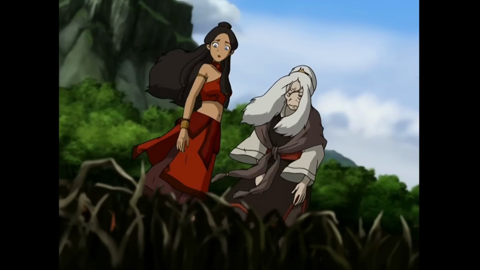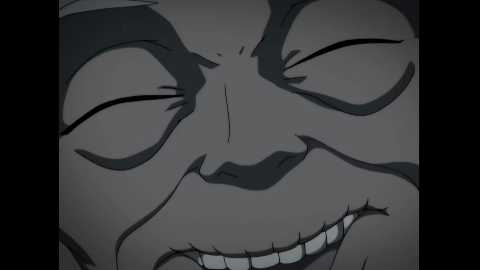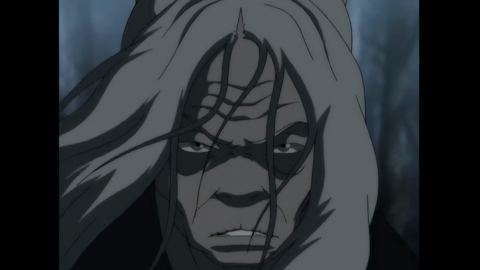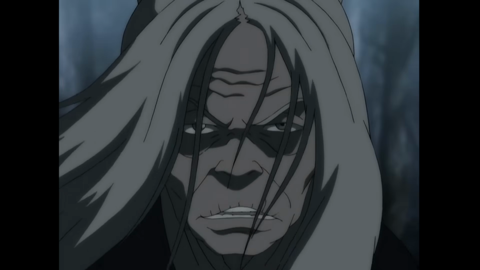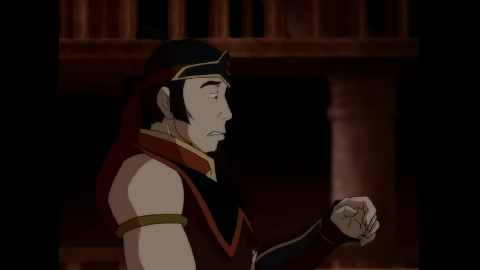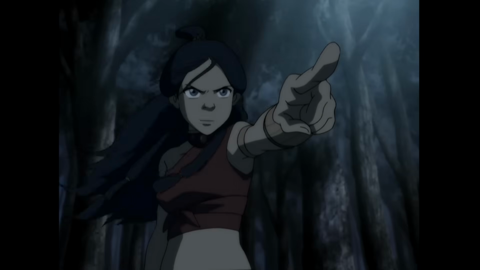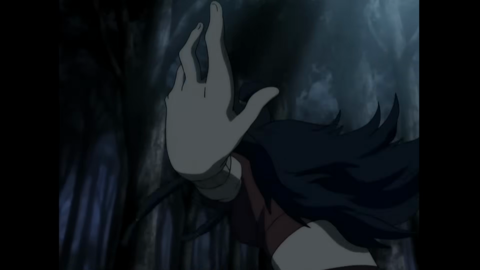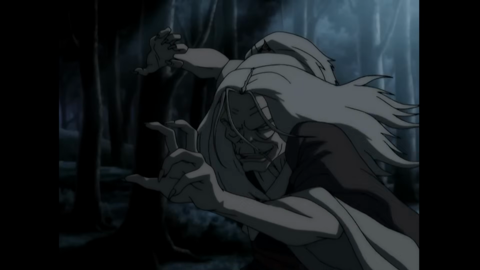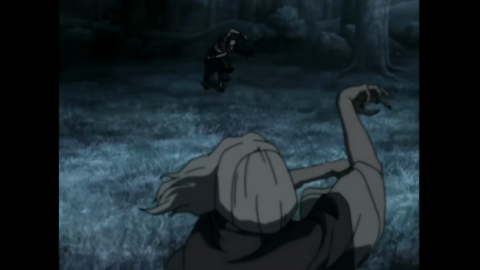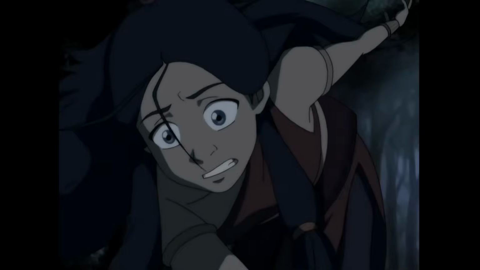But plant bending isn't the bending subcategory Hama is most famous for. Her most important and most deplorable contribution to waterbending is, of course, bloodbending. Bloodbending allows a waterbender to control the water within the body of another person or animal, taking away their autonomy and allowing the user to puppet their body. This is an insanely strong technique, but it does have 2 caveats to its usage.